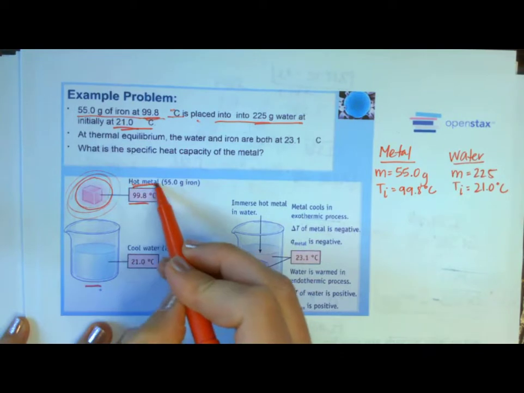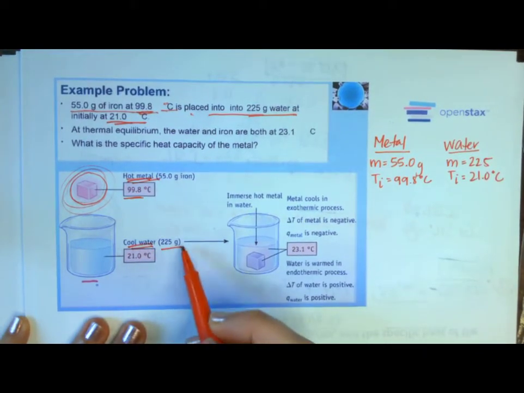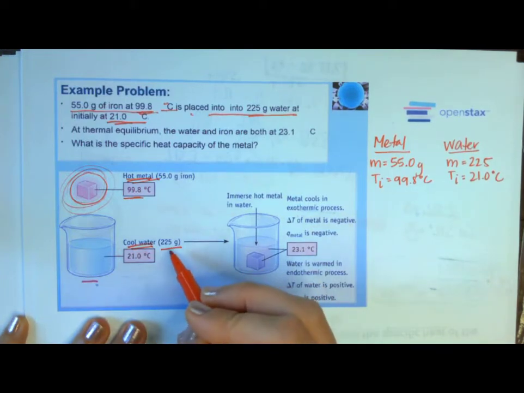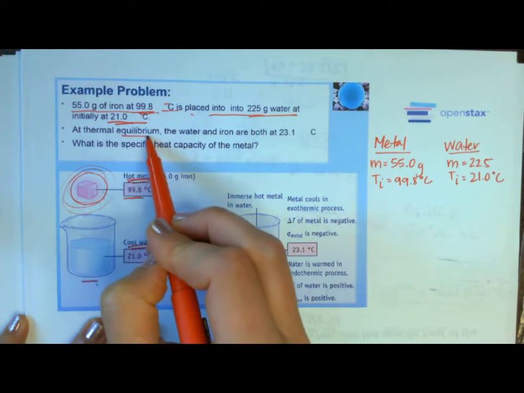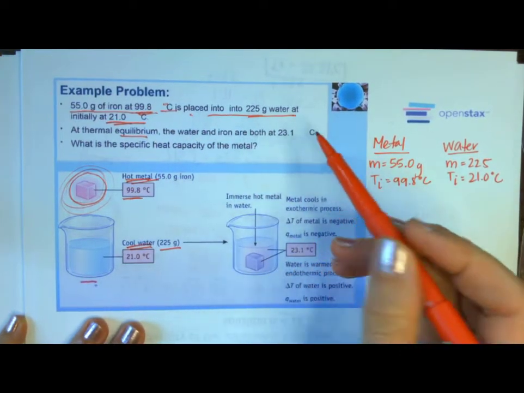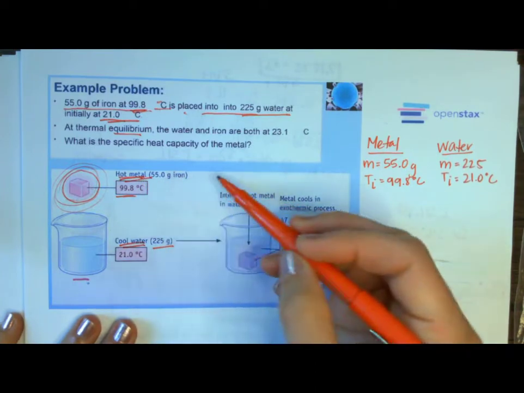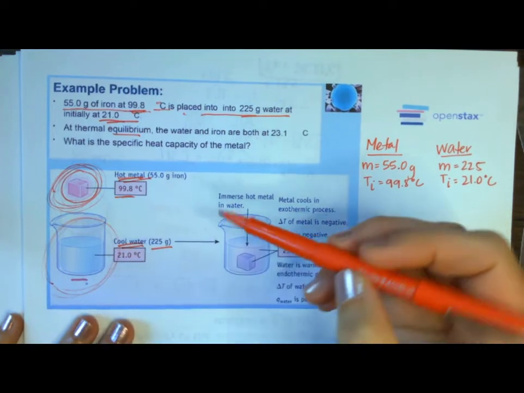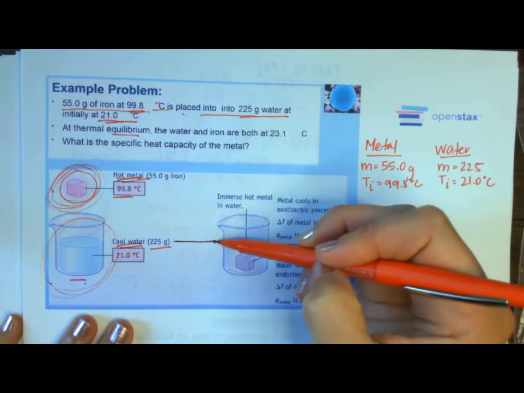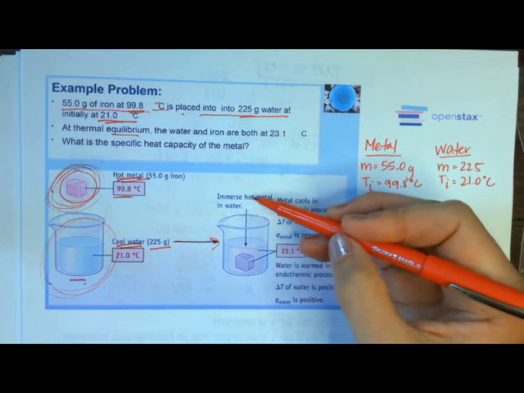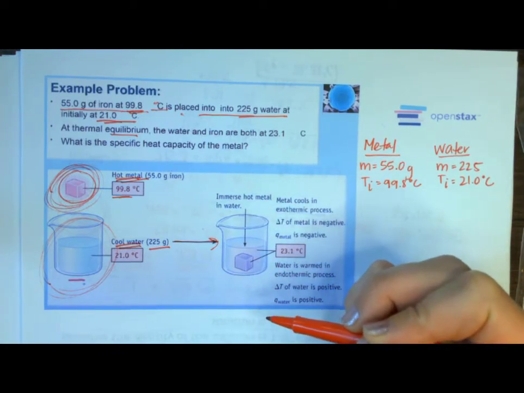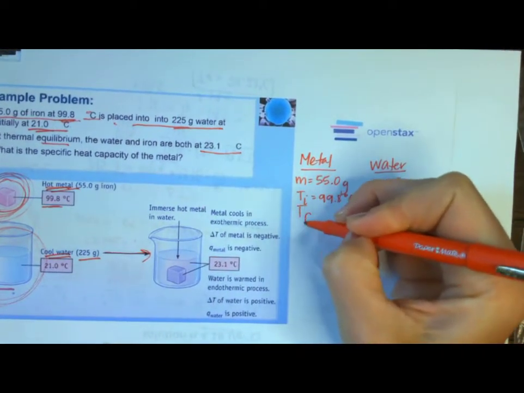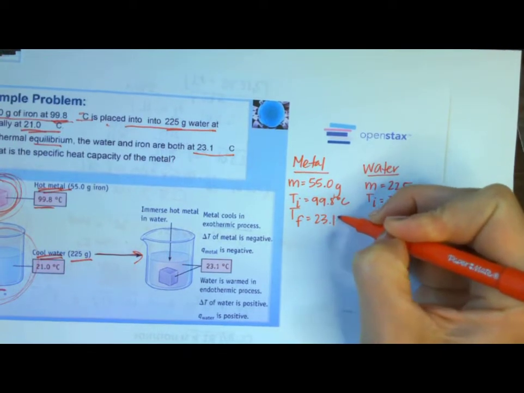So we have hot metal, we have cold water. I believe you are using 100 grams that you're going to be measuring with your graduated cylinder. So at thermal equilibrium, the water and the iron are both at 23.1 degrees. So what we're going to do is we have our hot metal, cold water, and then we are going to make this system where we put the hot metal into the cold water. And it tells us that the final temperature for both is 23.1 degrees Celsius.